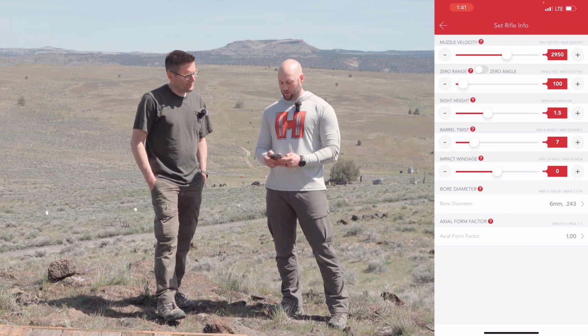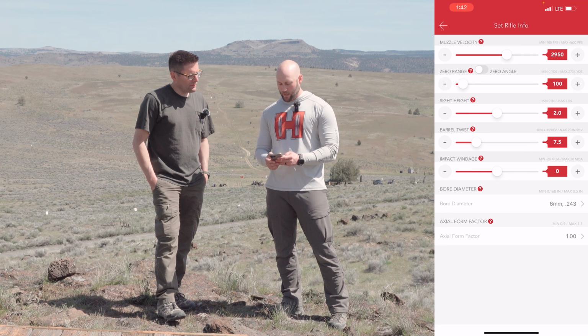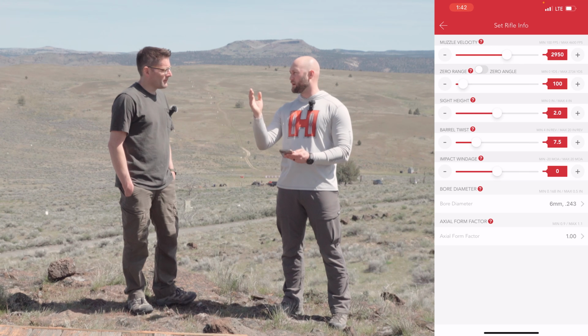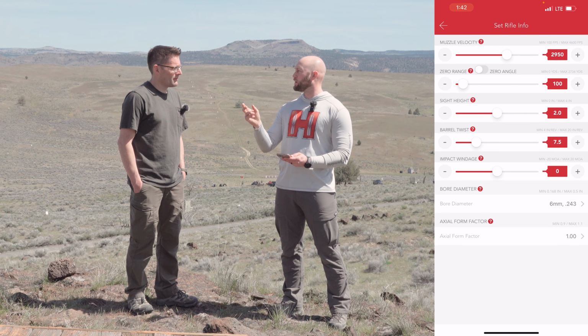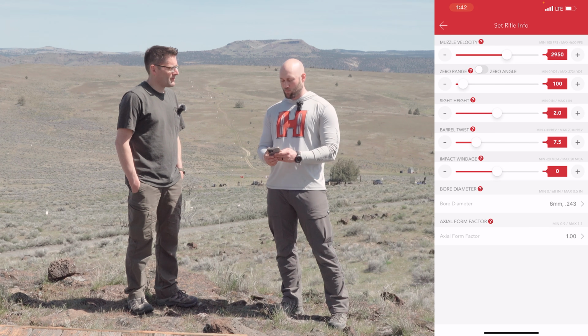Your sight height, which is adjustable, you can usually use the plus and minus icons, the scroll bar, or you can just simply press the number and manually input your sight height. Same thing with barrel twist. Impact windage would be if your group was to the left or to the right of your zeroing, but you couldn't go 1/10 of a mil without going the exact opposite, you can put an input or an impact windage that will offset that for you.